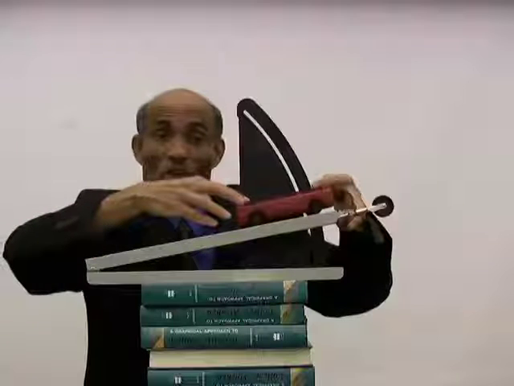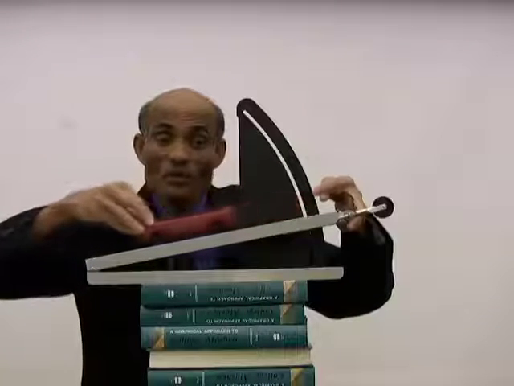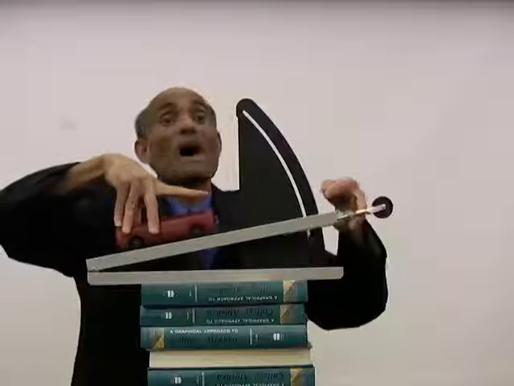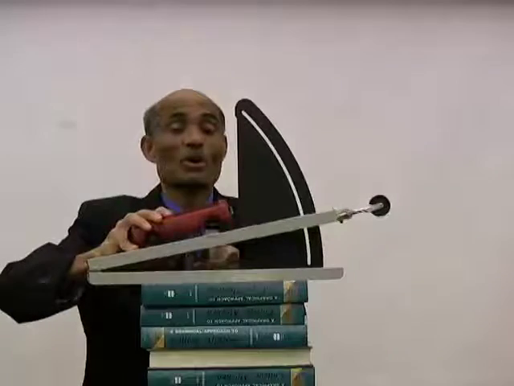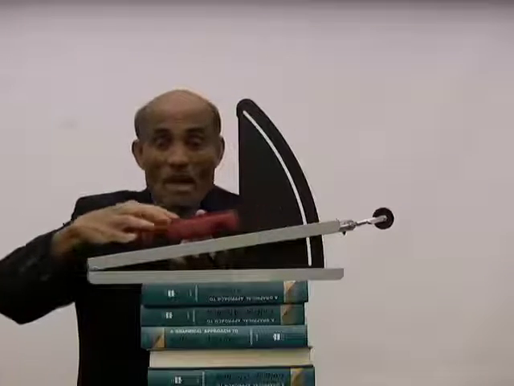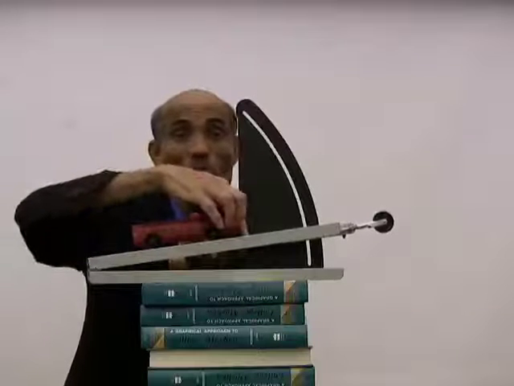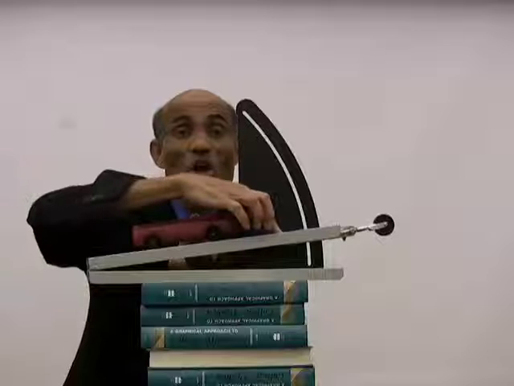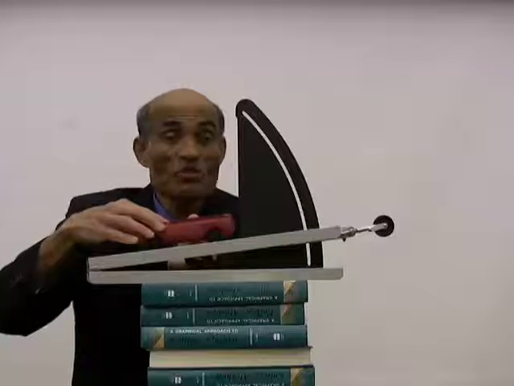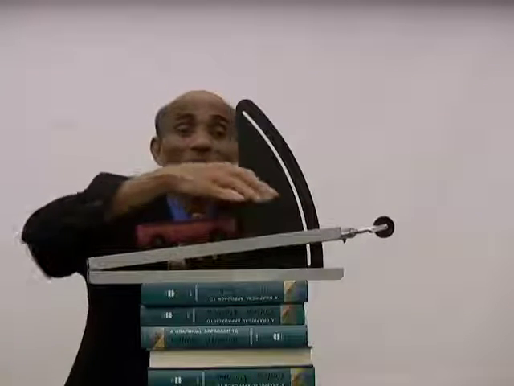But when the car is moving down, the frictional force will now be up the plane. Mu k mg cos theta, which is the frictional force, will be acting up the plane.